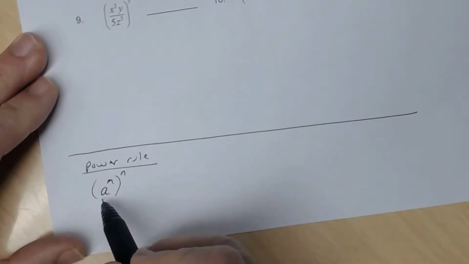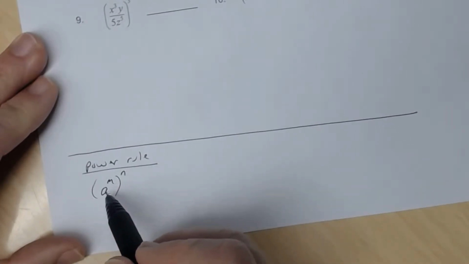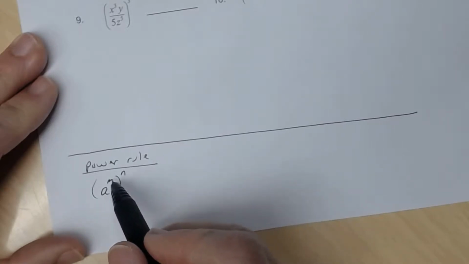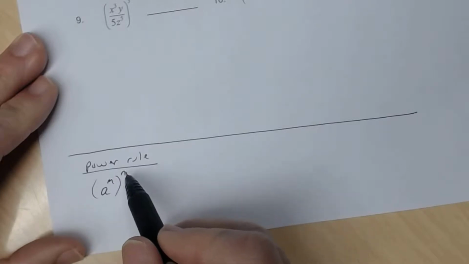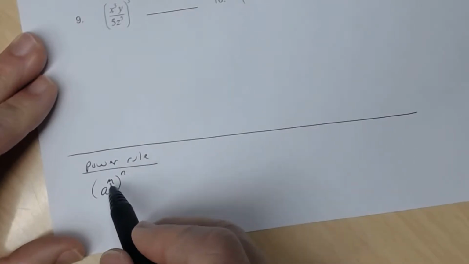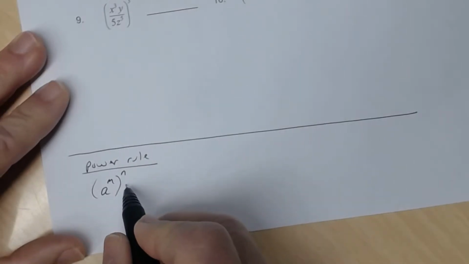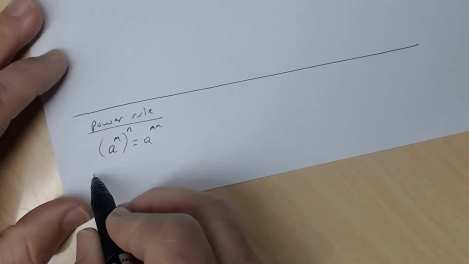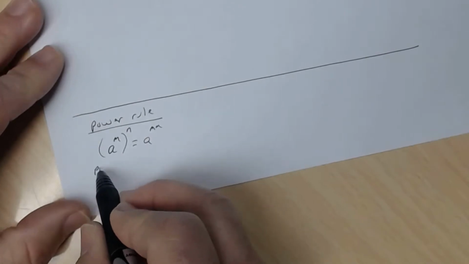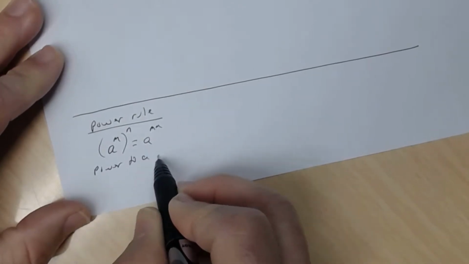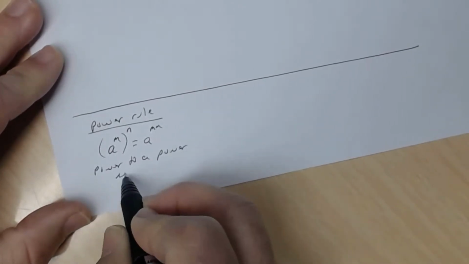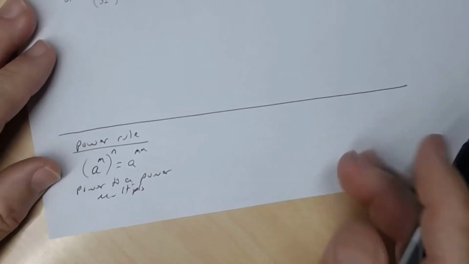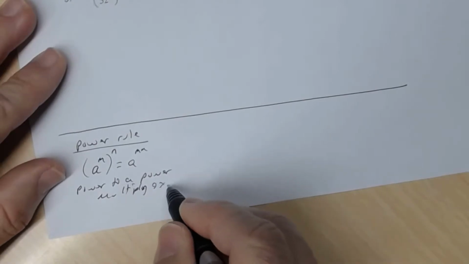So remember, this means you're going to take a to the m, and you can multiply it by itself n times. So basically, you're going to say m plus m plus m plus m n times, which basically is you're multiplying those exponents. So it'd be a to the m times n. So basically, in words, when you have a power raised to a power, you multiply the powers. Power to a power, you're going to multiply. So I'm kind of leaving some words out because of the room that I need. Okay, so you can multiply the exponents.